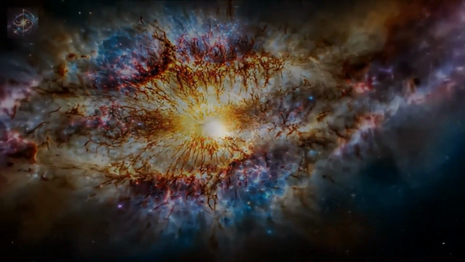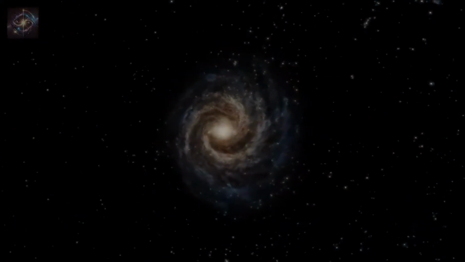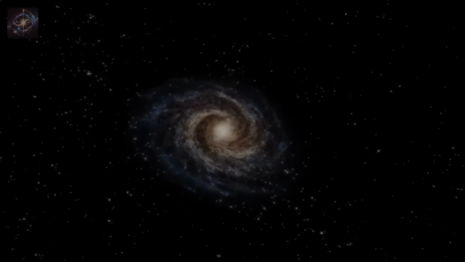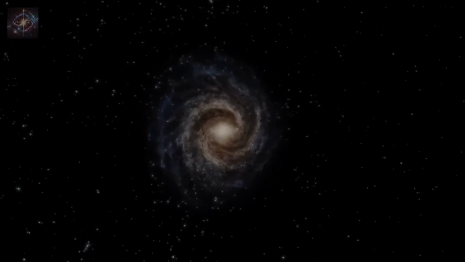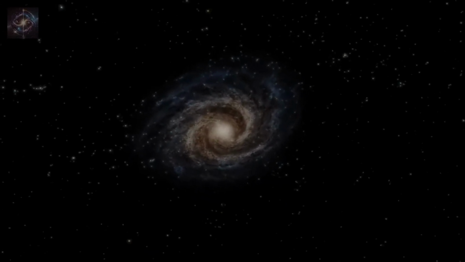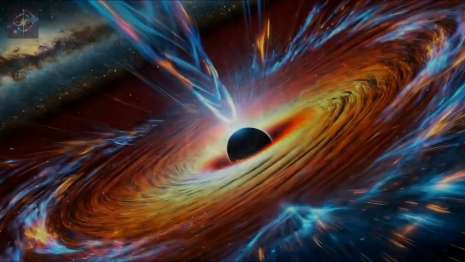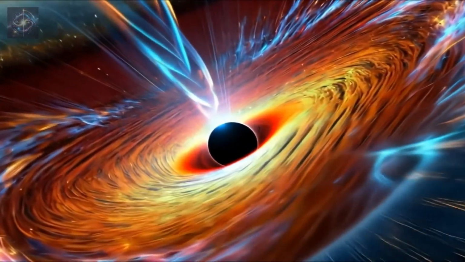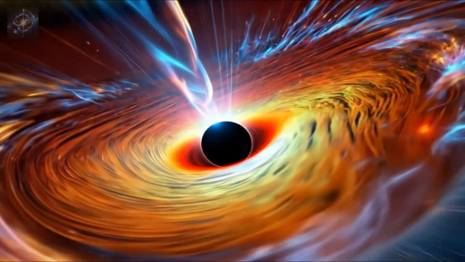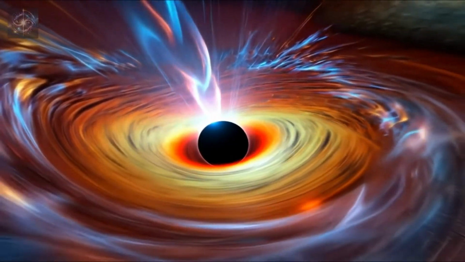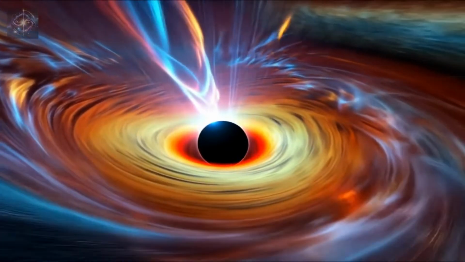These primitive galaxies were small and irregular, growing larger through collisions and mergers. They lacked the defined shapes of spirals and ellipticals, appearing chaotic and turbulent. As gravity drew in more material, these galaxies began to organize themselves. The Milky Way's ancestors emerged during this time, small and fragmented.